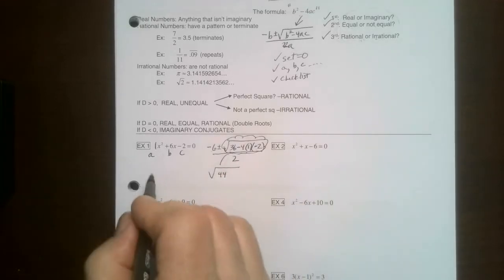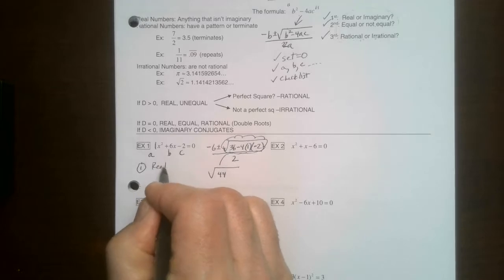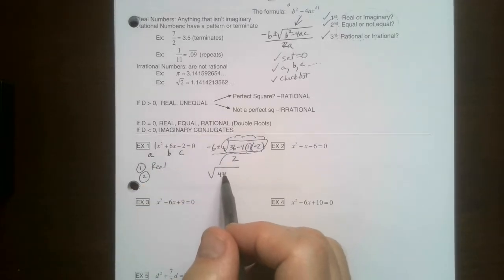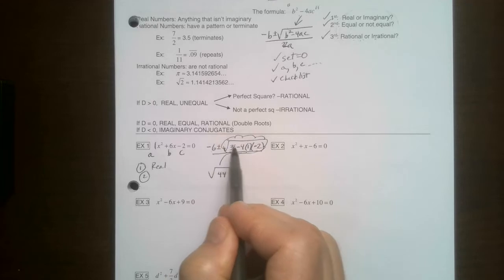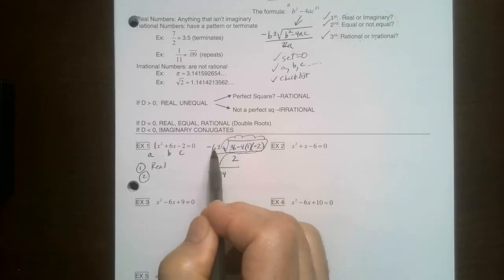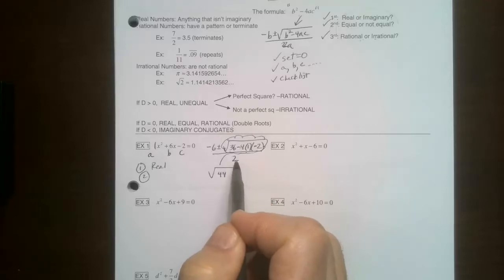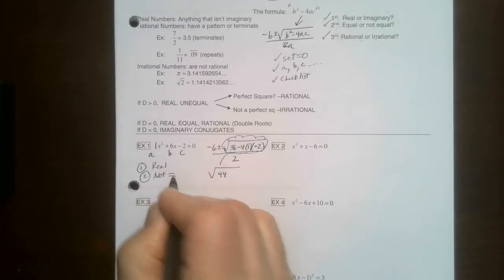So let's go through our checklist. Number 1, is this number real or imaginary? Well, because there's no negative, it's real. Number 2, are the answers going to be equal or not equal? Well, as you can see, you've got negative 6 plus the square root of 44 over 2, and you have negative 6 minus the square root of 44 over 2. So those are two answers that are not equal.